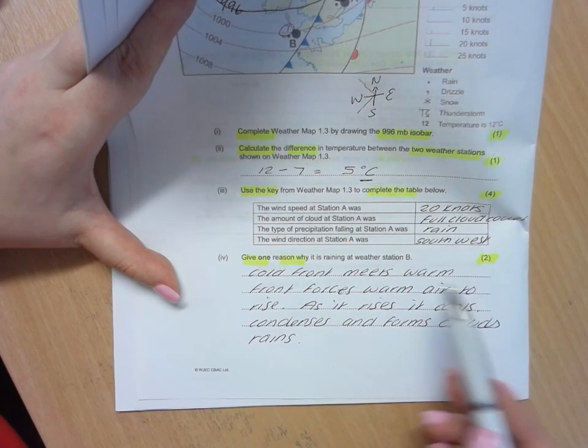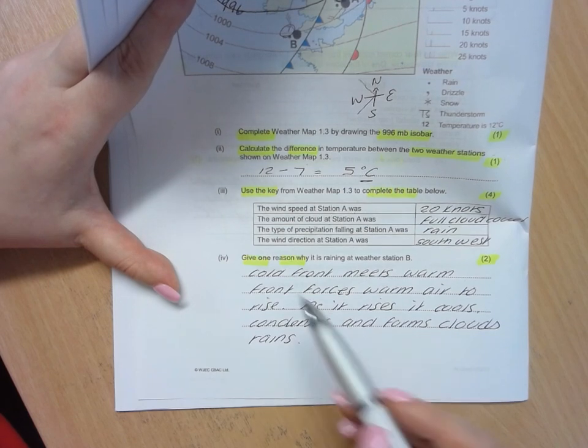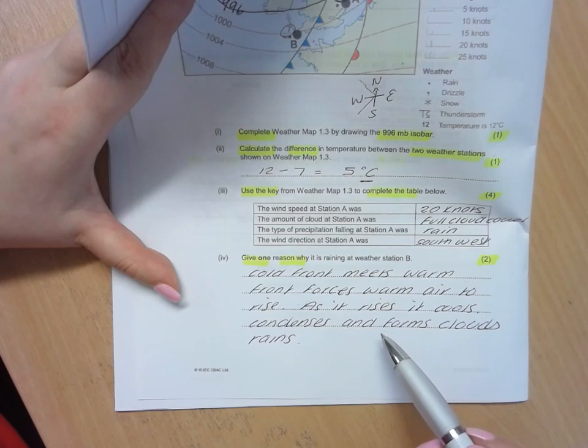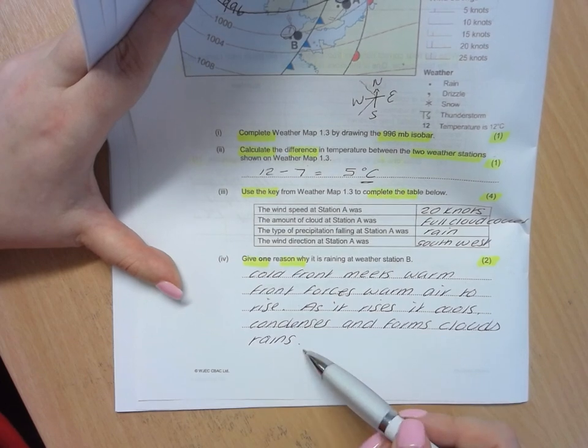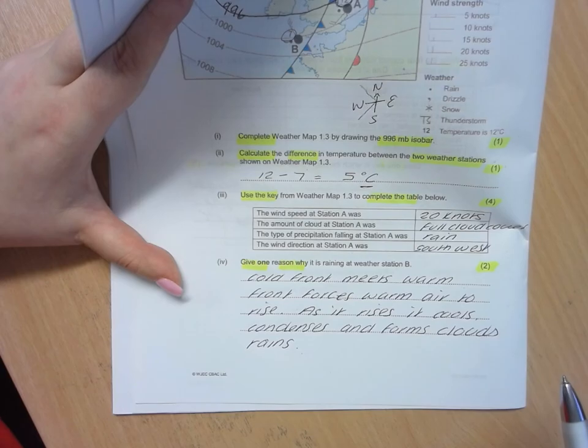your 2 marks. But by fully explaining it, you've made sure that you've secured the marks. So the cold front meets the warm front and forces the warm air to rise. When the warm air rises, it cools, condenses and forms clouds, and then obviously it subsequently rains. Okay, so you've got way into your 2 marks there.